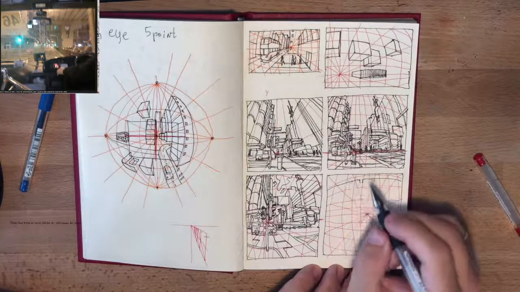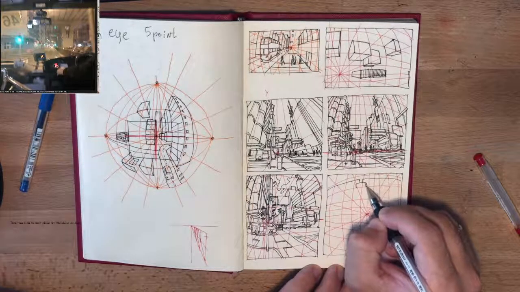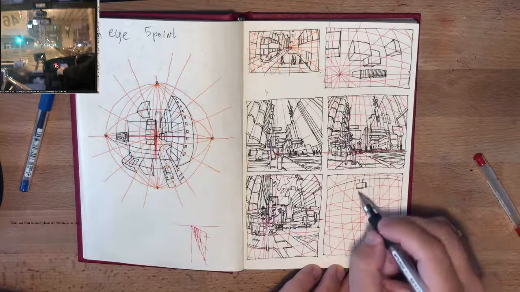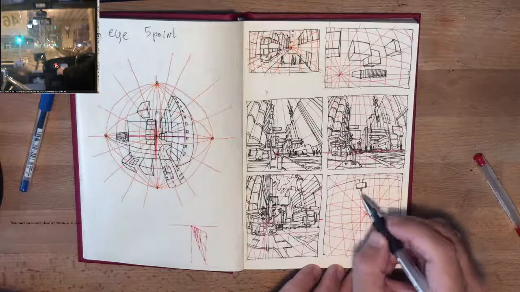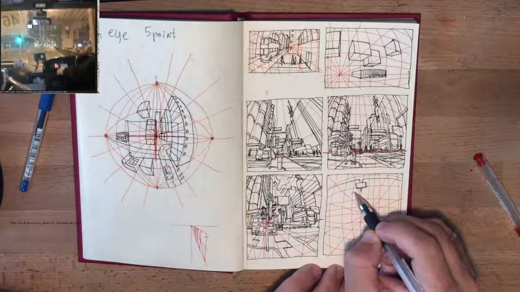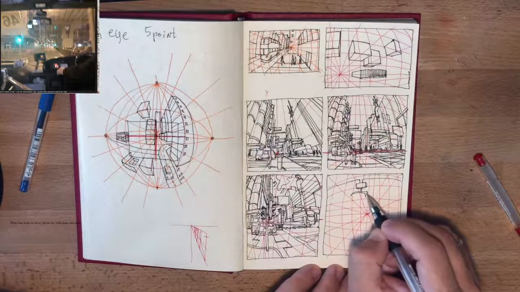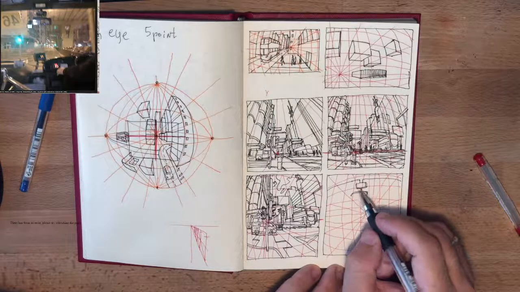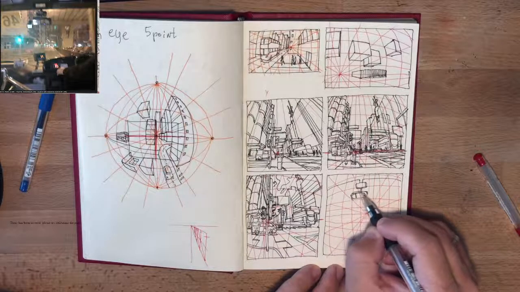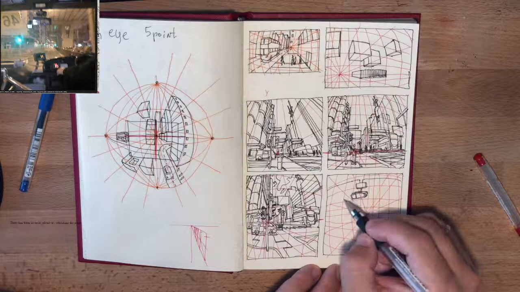At first it may look complicated, but actually it makes everything much easier. The whole process became much easier and, like I say, more fun than if you draw without a grid, because it opens a lot of opportunities which you have only if you have this perspective grid.